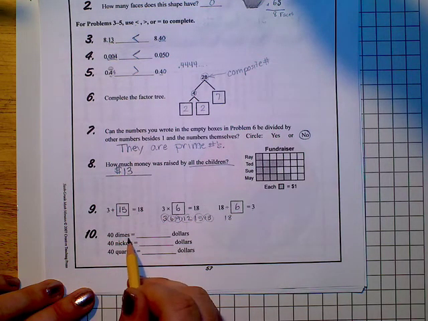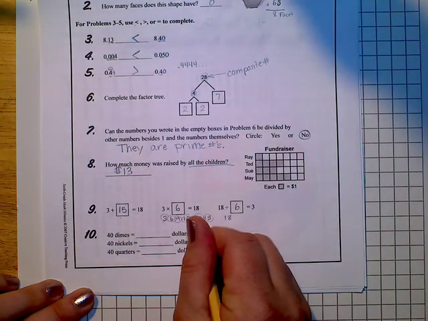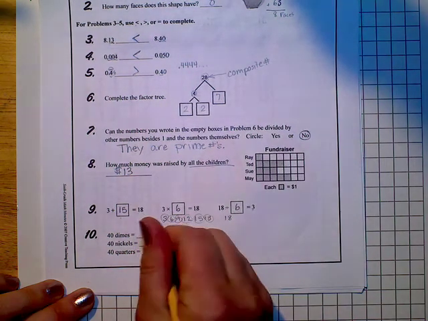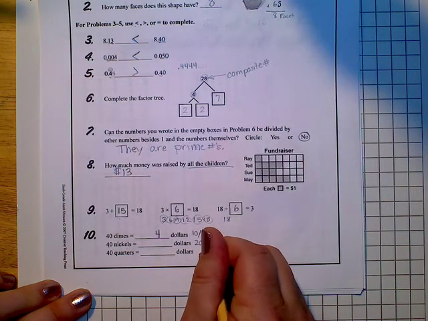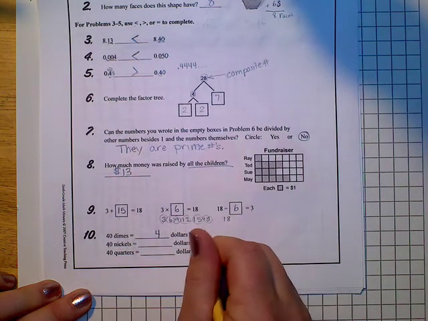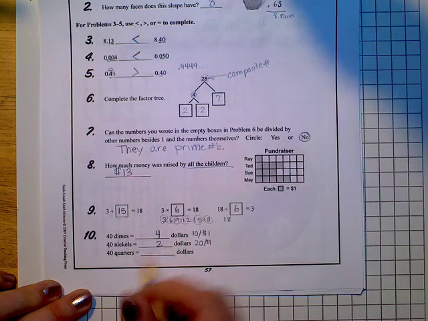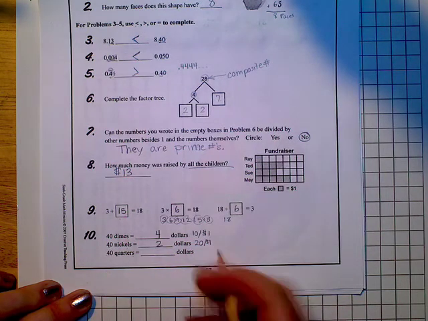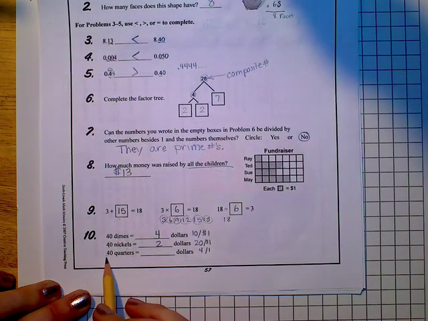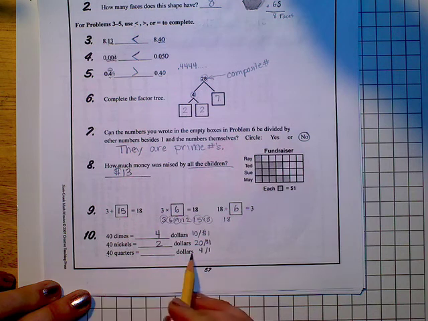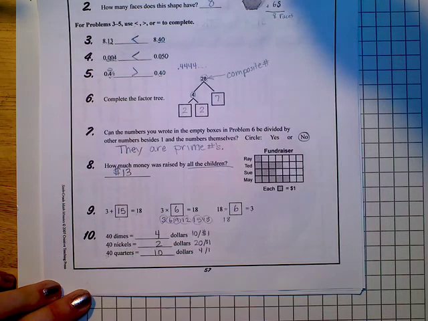Okay, 40 dimes equals how many dollars? There are 10 dimes per dollar, so we'd have $4. How many nickels are in a dollar? There are 20 nickels per $1, and so that would be $2. And if I had 40 quarters, oh, that'd be sweet. There are 4 quarters for every dollar. If I have 40 quarters, and 4 is $1, 40 quarters would be $10.